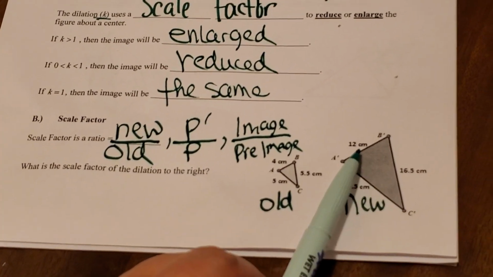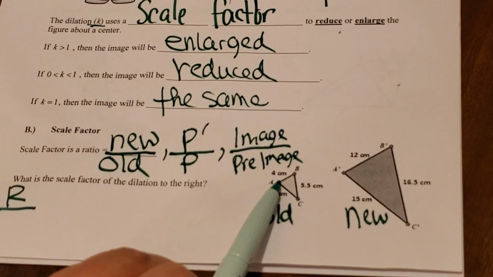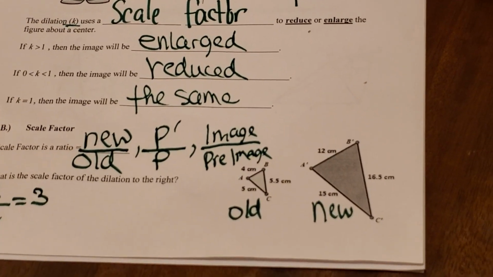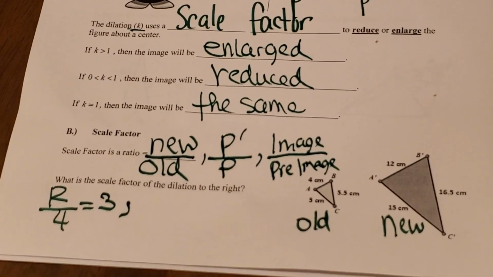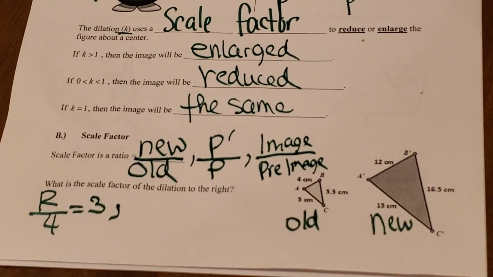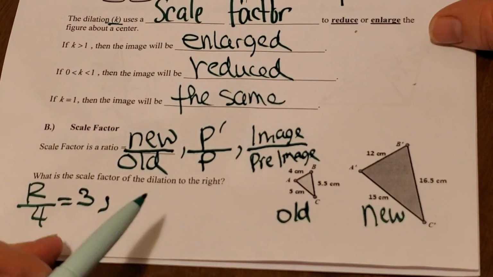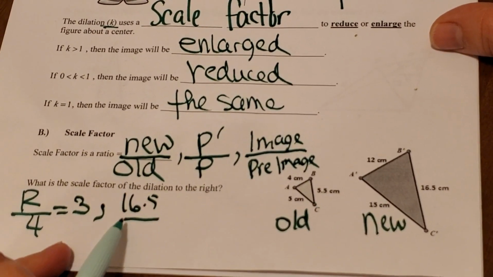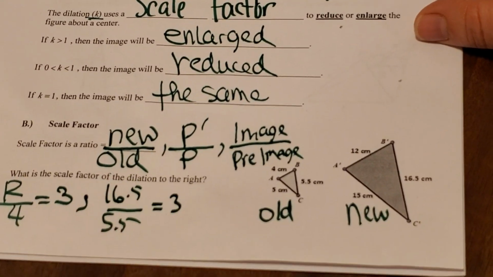So I'm going to do new, which is 12, over old, which is 4. That simplifies to 3. Let's check the next. We have to check all three sides to make sure that it actually is a dilation. So we'll do new 16.5 over old 5.5, which is also 3.